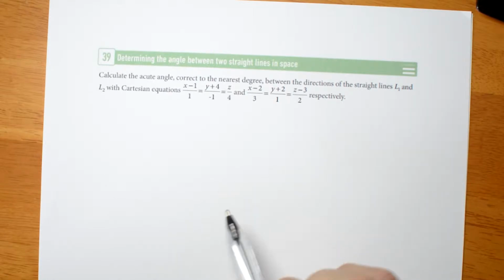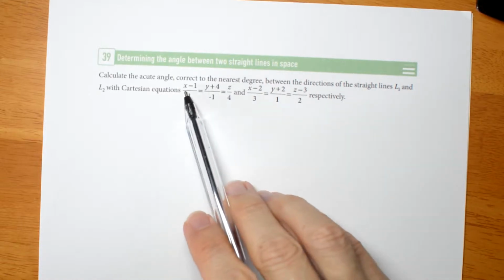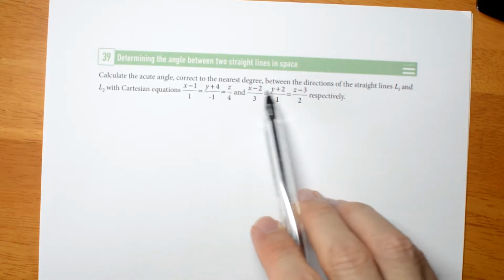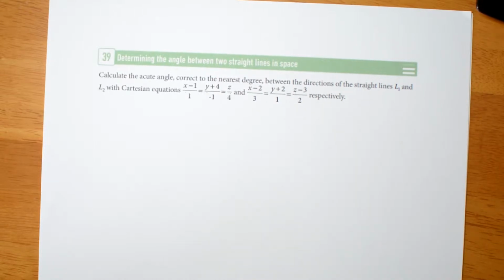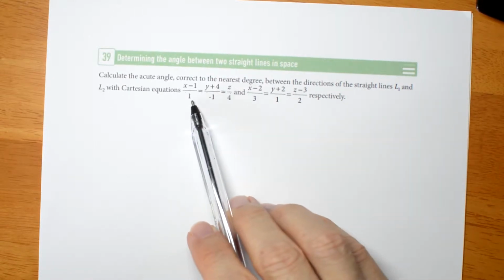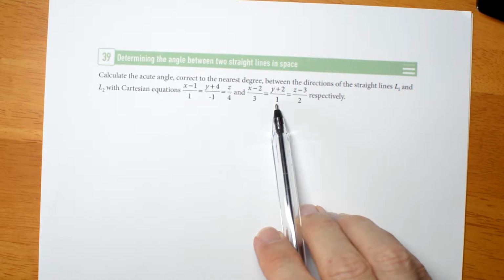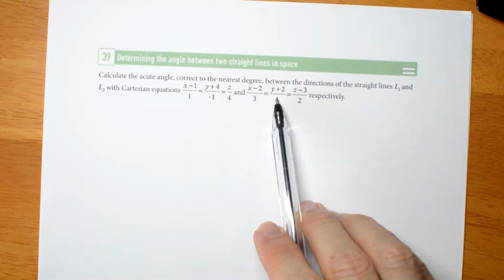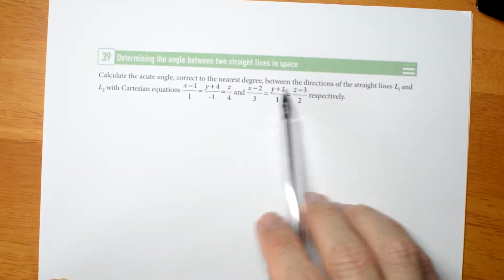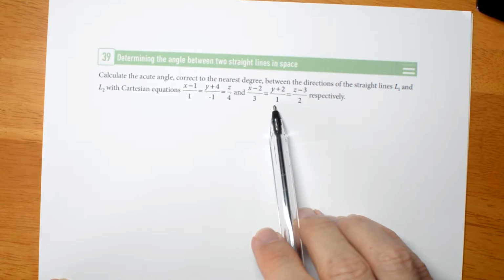If you are just going to read them off, as I'm about to do, first check you've got positive 1 coefficients in front of each of the variables. And if there isn't a 1 written on the bottom of the fraction, then remember that's what it is. If it just says y plus 2, it's y plus 2 over 1.